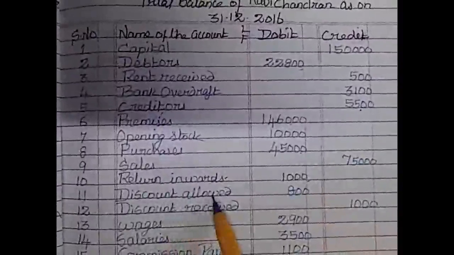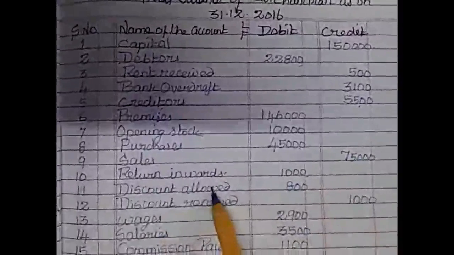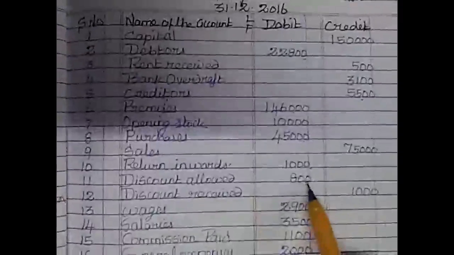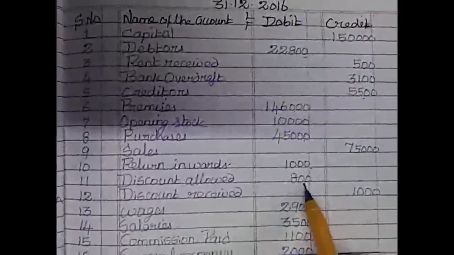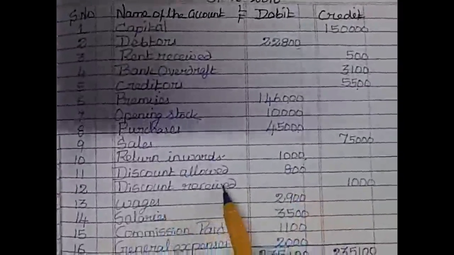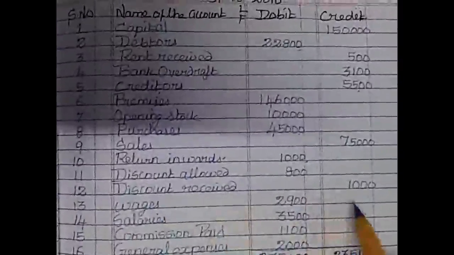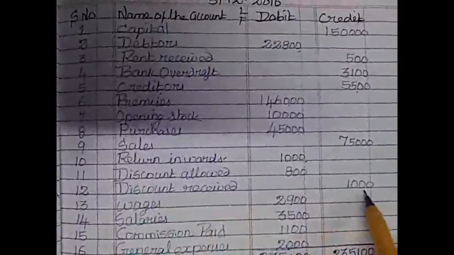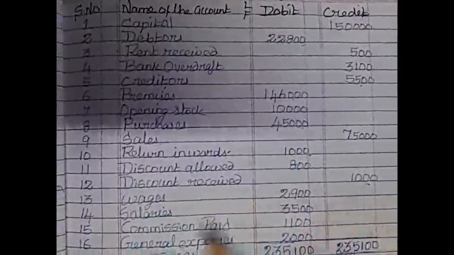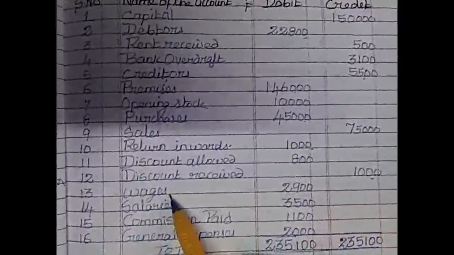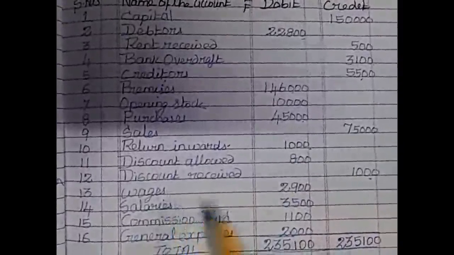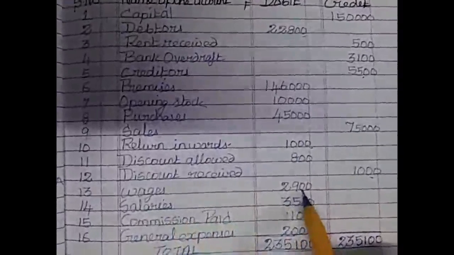Then discount allowed. Discount allowed is an expense. It should be entered in the debit balance, 800. Then discount received, 1,000. It should be entered in the credit balances. It is an income. So wages. Wages is an expenditure. It should be entered in the debit balances.